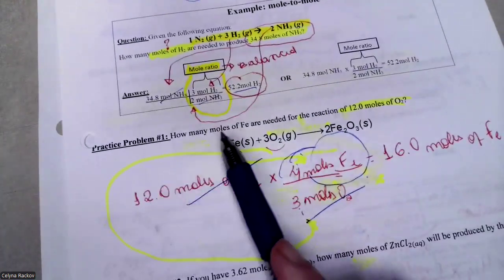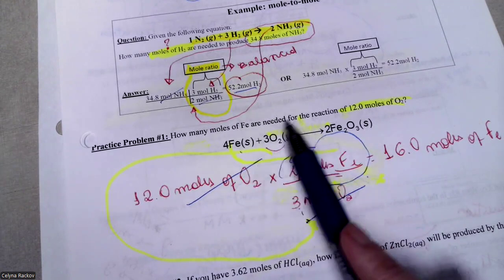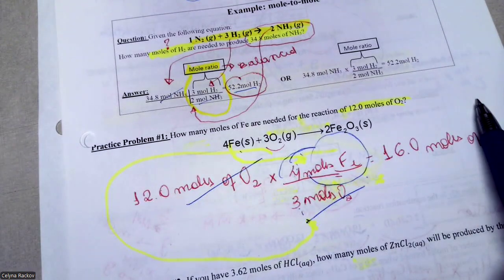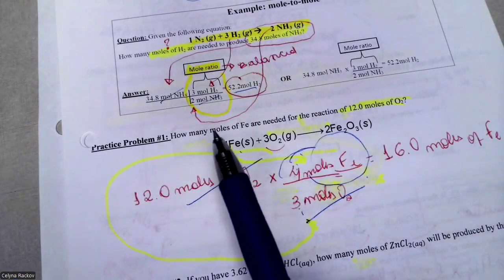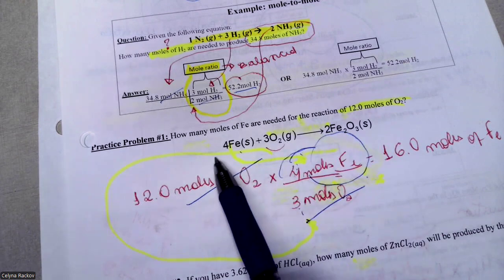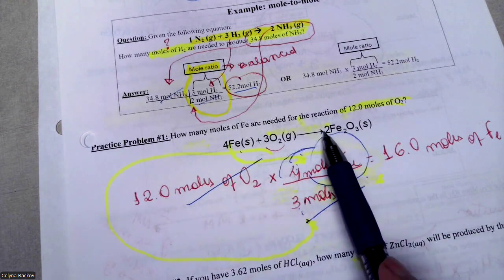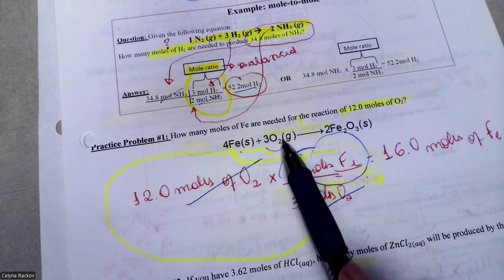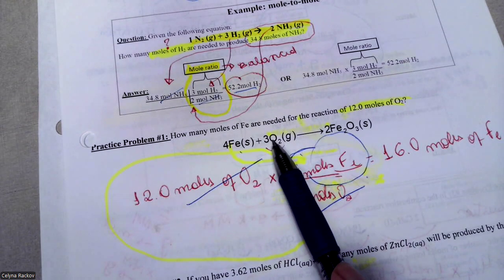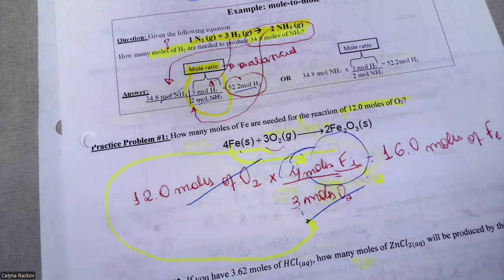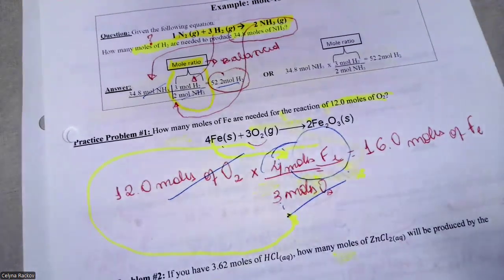And for example here, how many moles of iron are needed in the reaction of 12 moles of oxygen? First, make sure the reaction is balanced, right? So for iron, 2 times 2, okay. Oxygen, 3 times 2, 6 oxygens, and here 2 times 3, 6 oxygens, right? Okay, then let's start with the question.